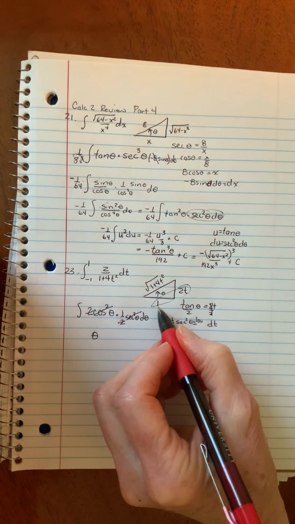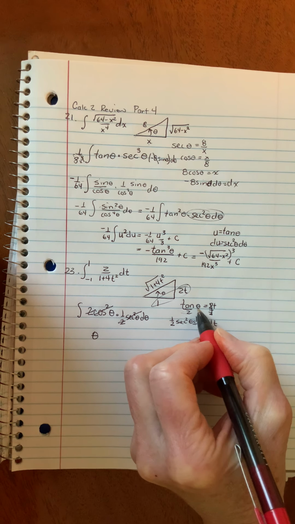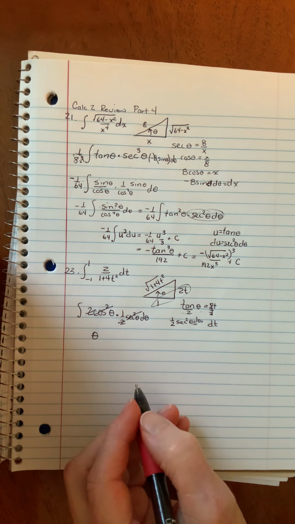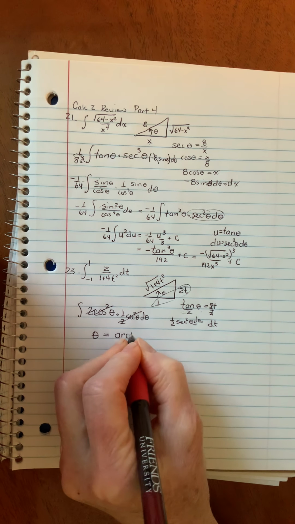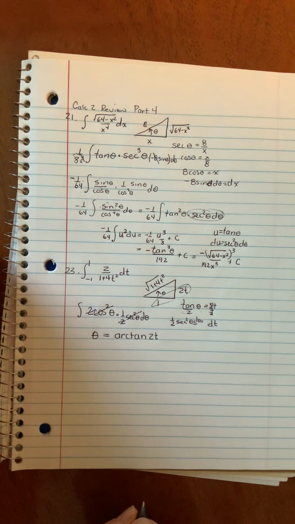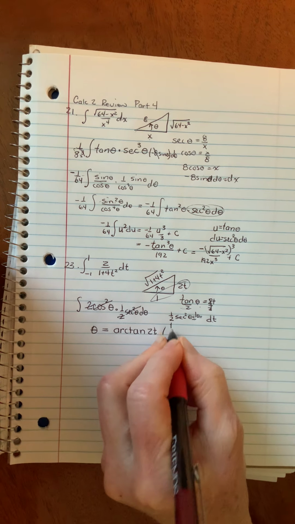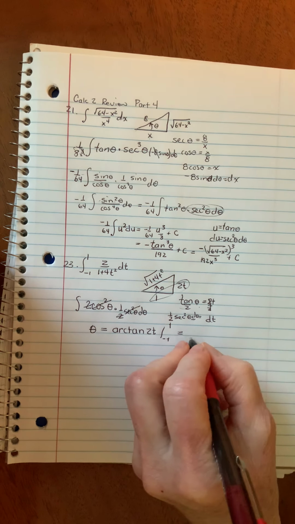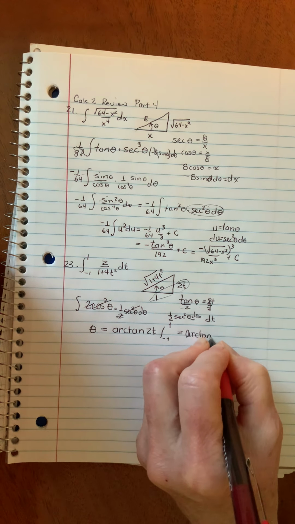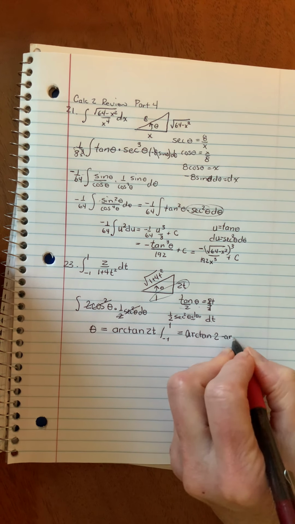Okay, so let me do the simplest thing. So I know that the tangent of theta is equal to 2t. So what's theta? Well, theta is the arctangent of 2t. So theta equals the arctan of 2t. And so now I'm here and I've got to go between -1 and +1. So the arctan of 2 times 1, that's the arctan of 2, minus the arctan of -1 times 2.